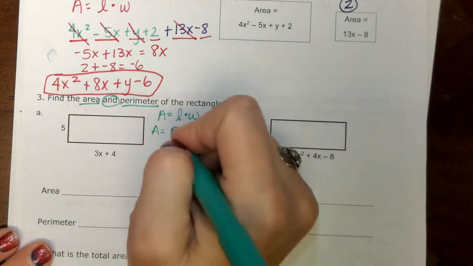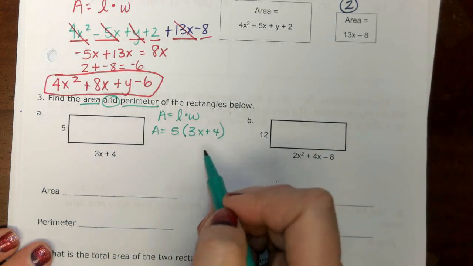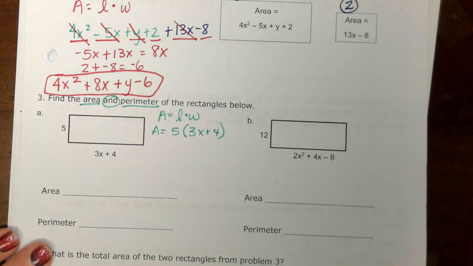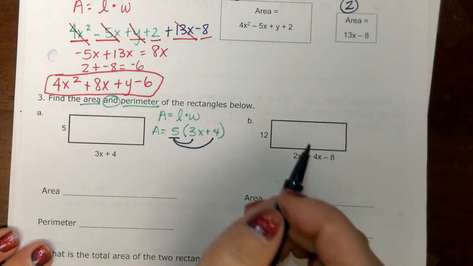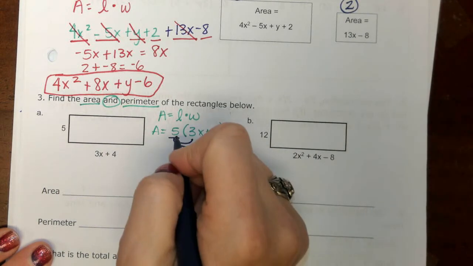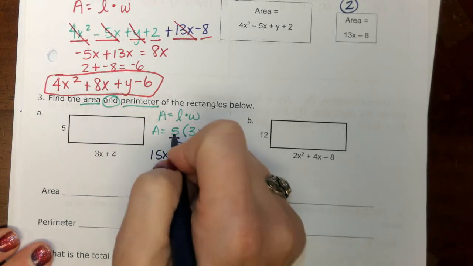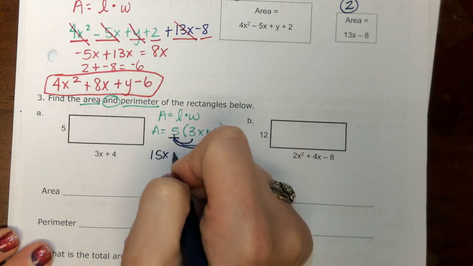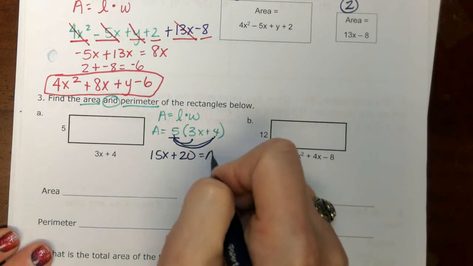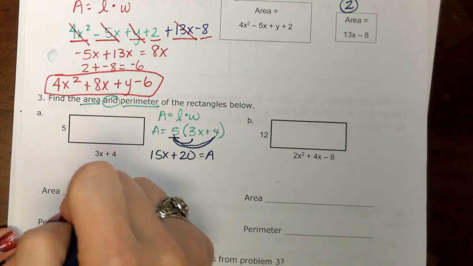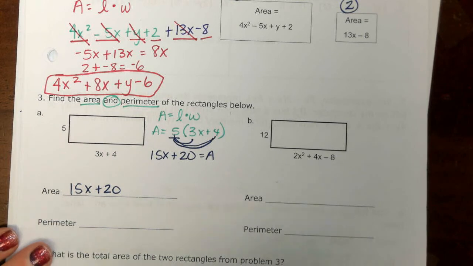We're just multiplying them together. Well, we've done that in class. That's called distributing, when you have parentheses here. So when you distribute, you take the number in front of the parentheses and you multiply it by everything inside the parentheses. So we have 5, and we're going to multiply that by the 3x. We get 15x. And then 5 times 4 is 20. So 15x plus 20 is our area. Okay? So we're going to write that down here. 15x plus 20. You could have done 20 plus 15x. It's the same thing.